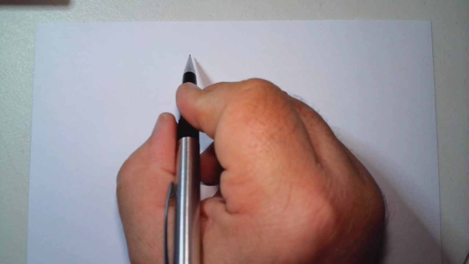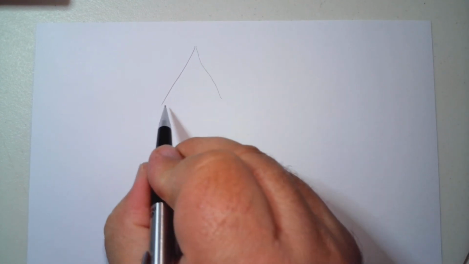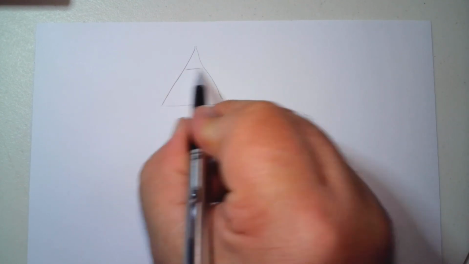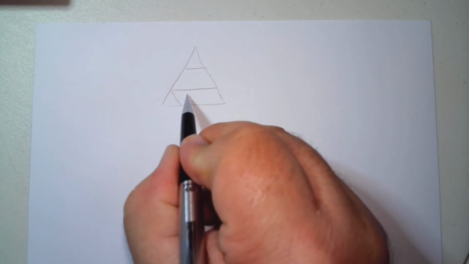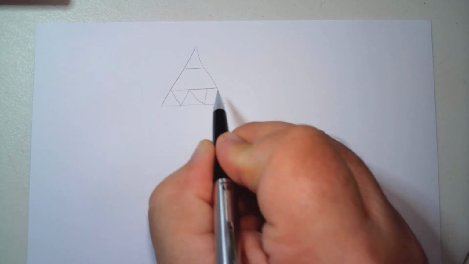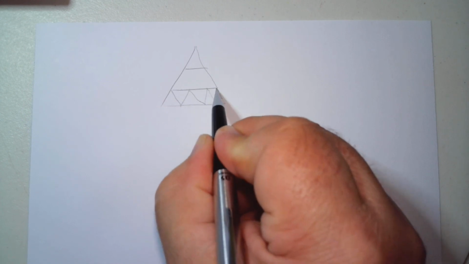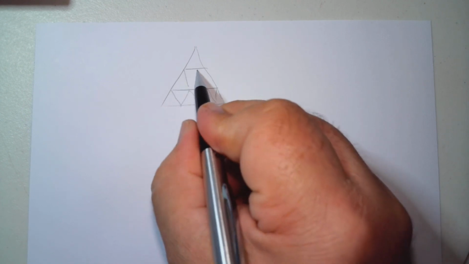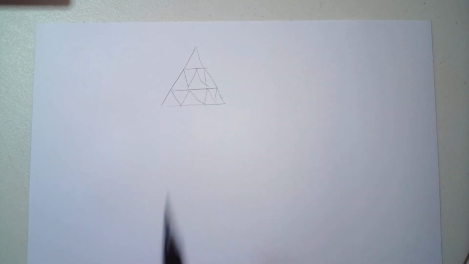On the exam, you may have questions like that, but then again, you may have questions that are, for example, one that's really popular: you have a triangle made up of a whole bunch of smaller triangles. So a question may ask you, how many triangles are there?